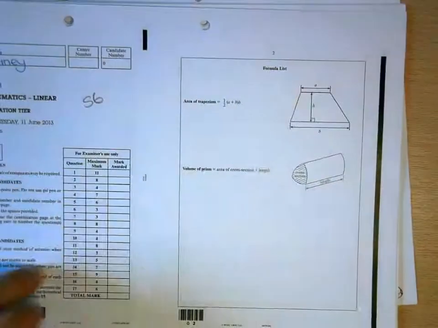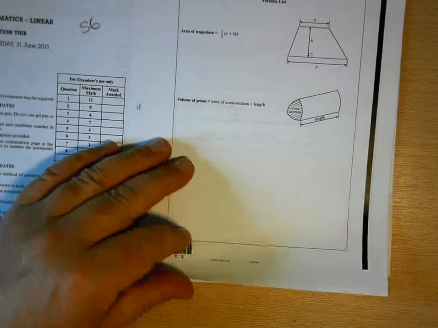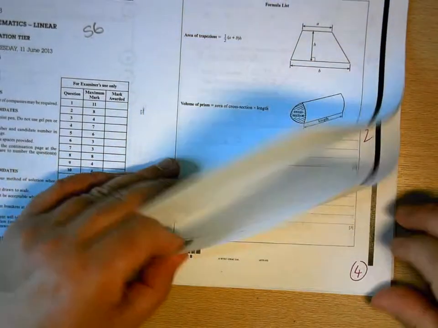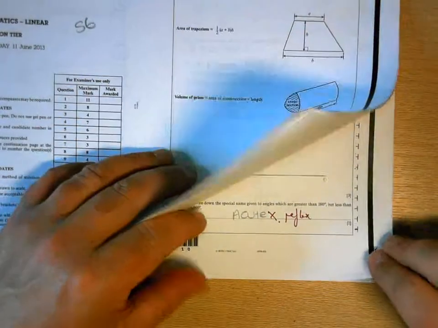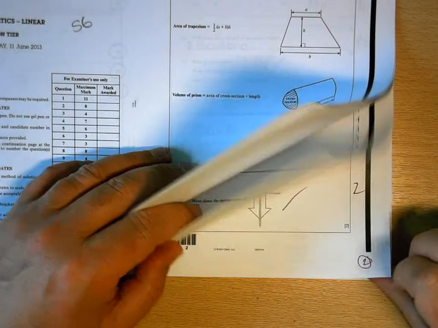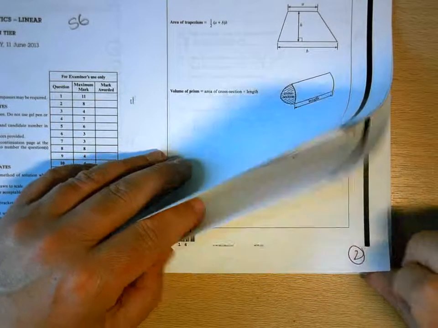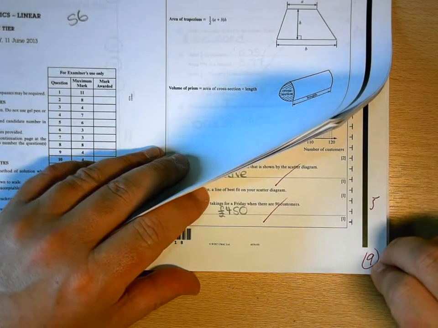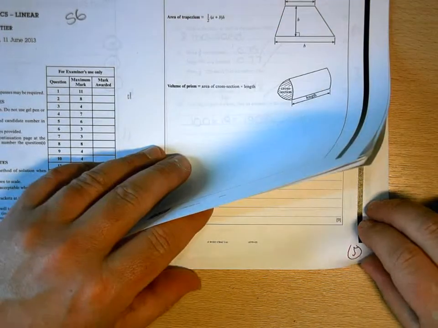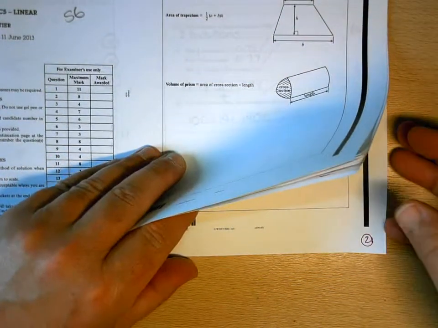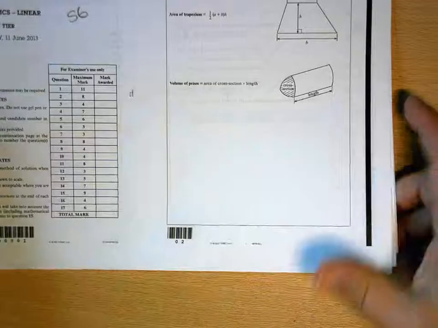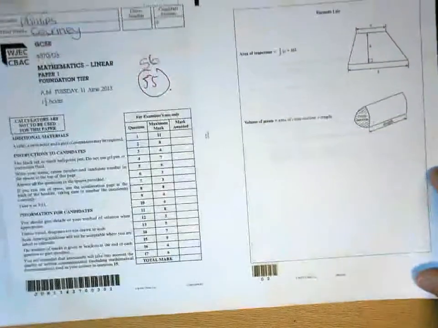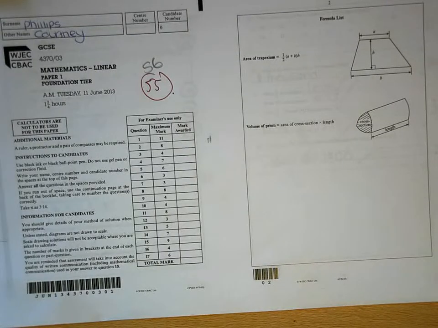Right, so you reckon 56, Courtney. Let's see how close you are. 17, 23, 27, 33, 35, 37, 39, 48, 53, 55. Well, that's a pretty accurate estimate of what you thought you got, so I'm quite impressed with that.